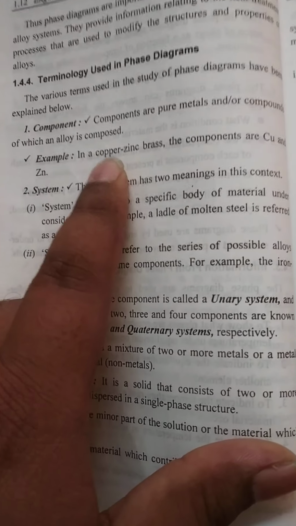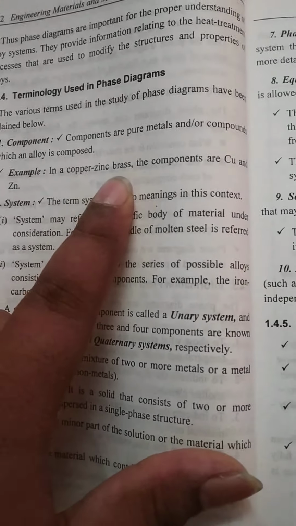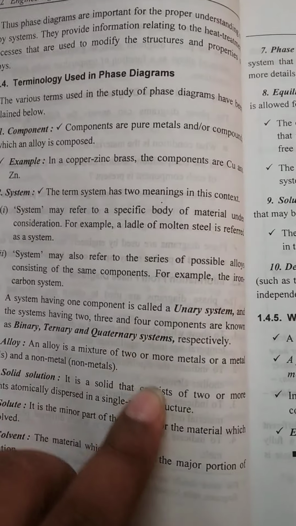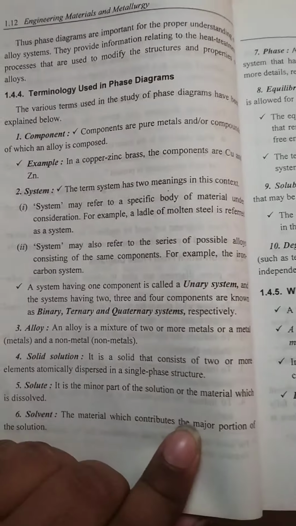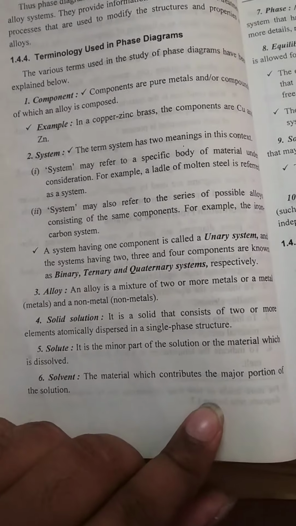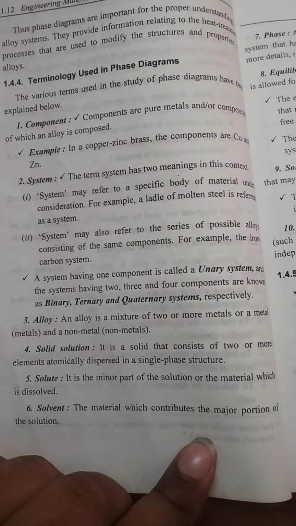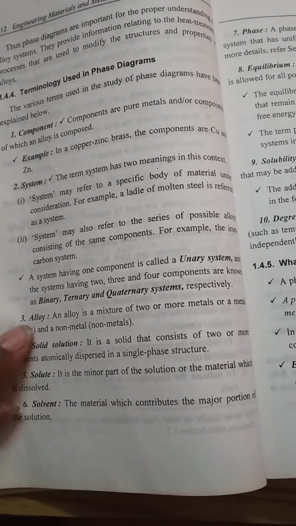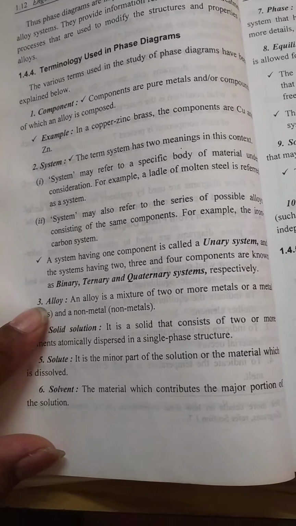So here, how many components are there? We are having 2 components. So this is called a binary component system. Mostly in this subject we are going to see about binary component systems. Okay, so do you know what an alloy is? An alloy is a combination of 2 or more metals.